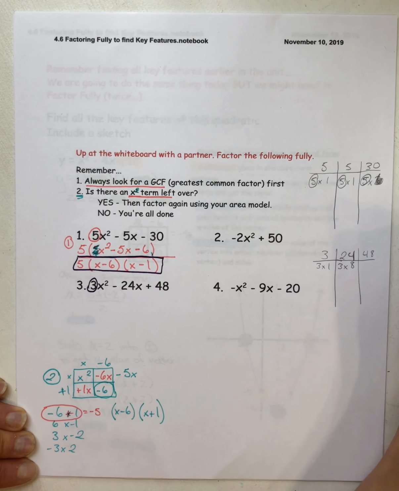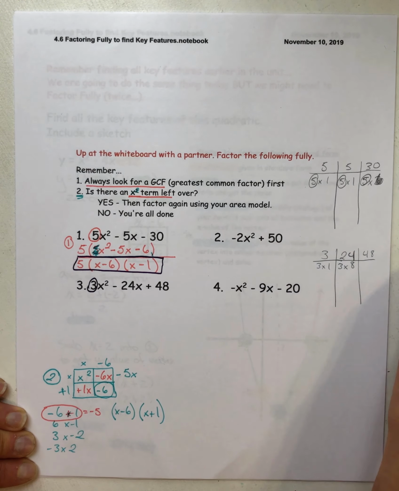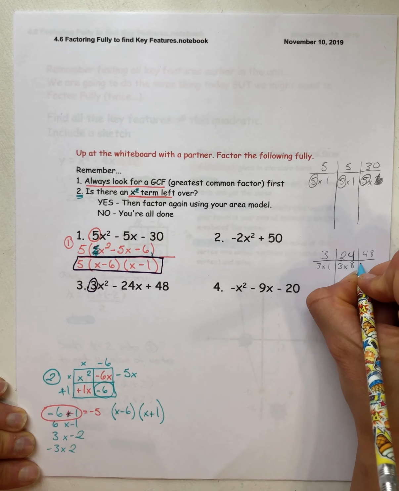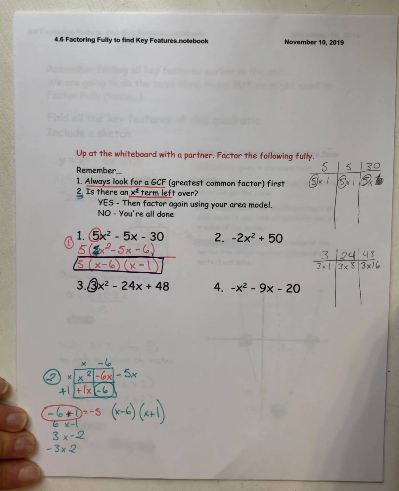And the factors of 48 are, well, I would think I should know that by now. 3 times 16 gives us 48. My brain again is not working today, but that's okay.